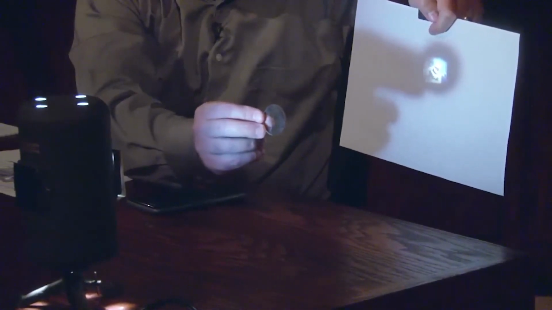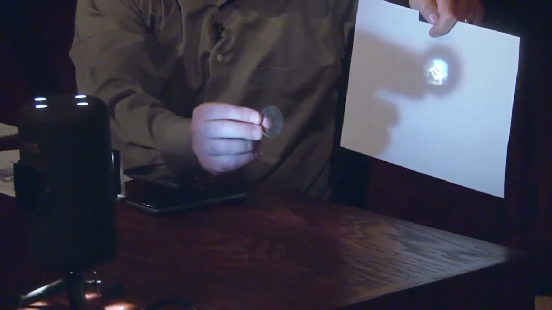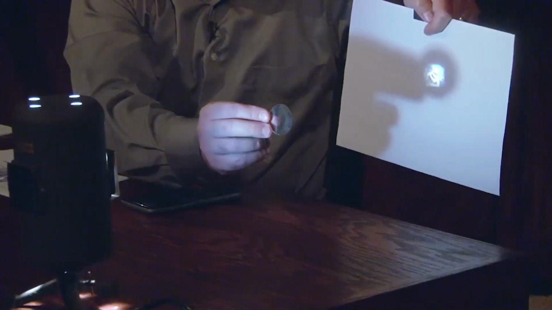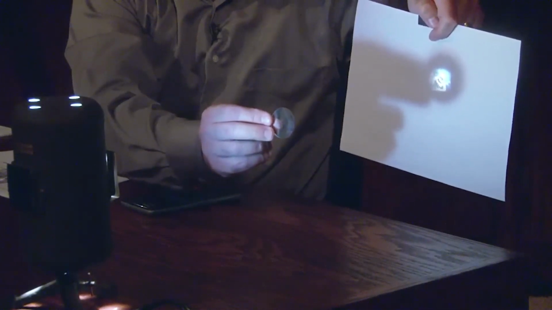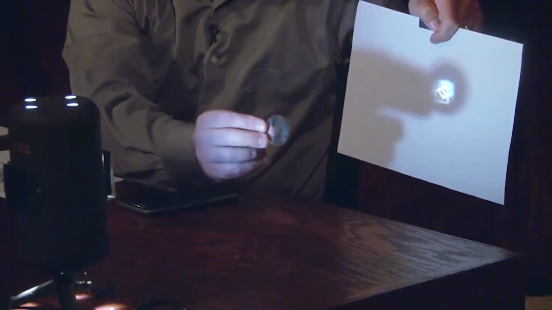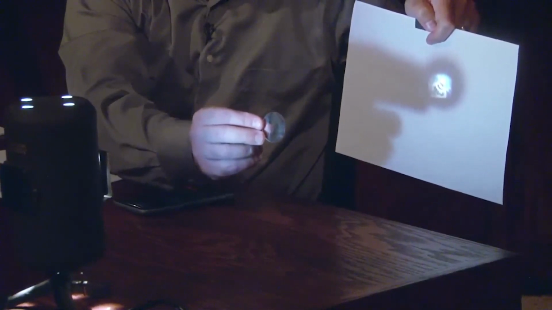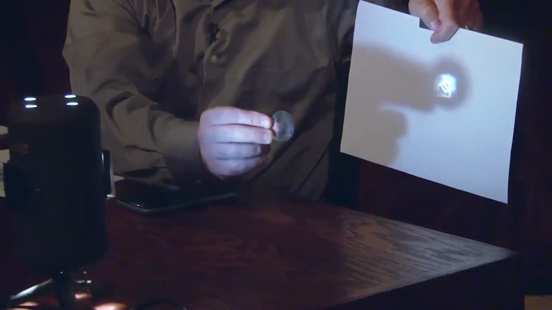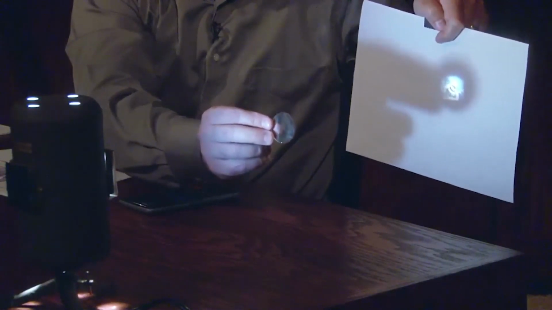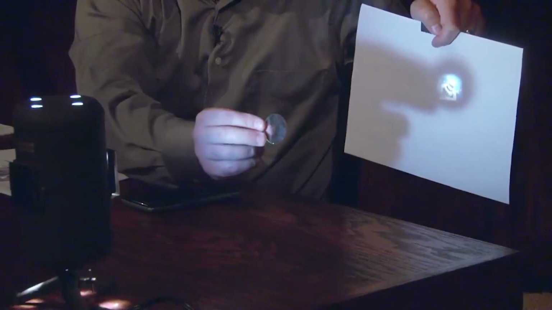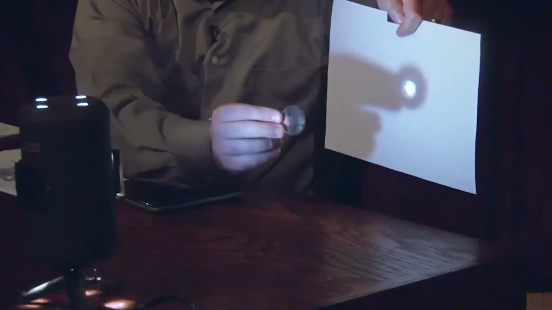Now notice one thing. Notice that the size of the image also changes. So when I change the distance of the object from the lens, when I change the object distance, I change the image distance, and I also change the size of the image. Let's see if I can get him.